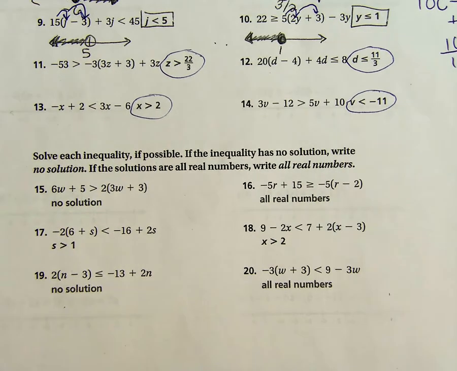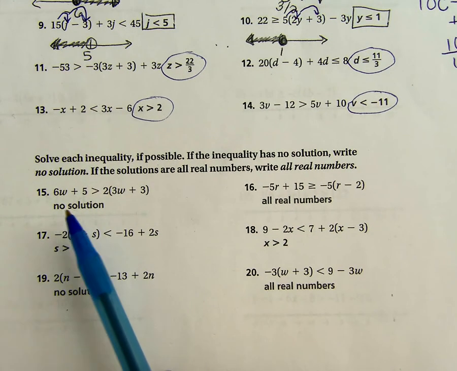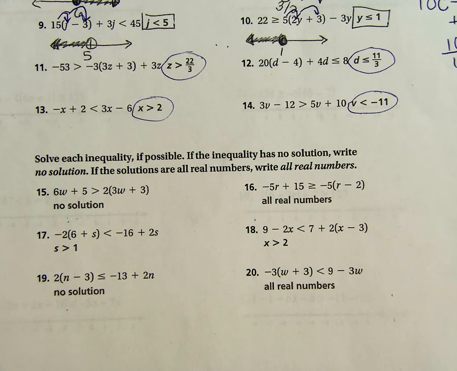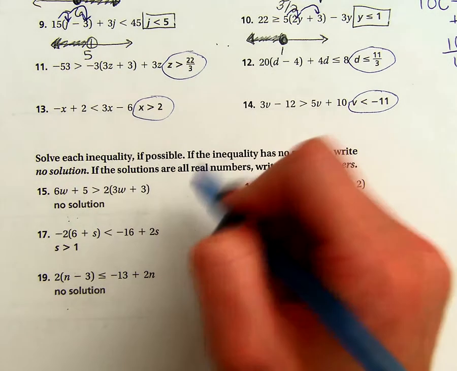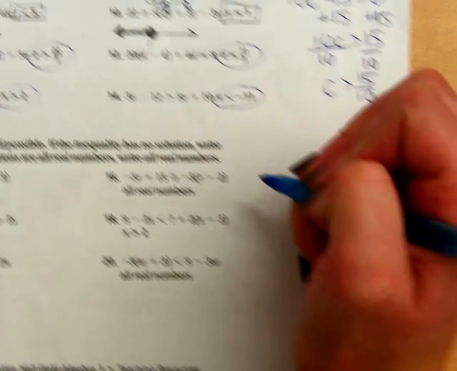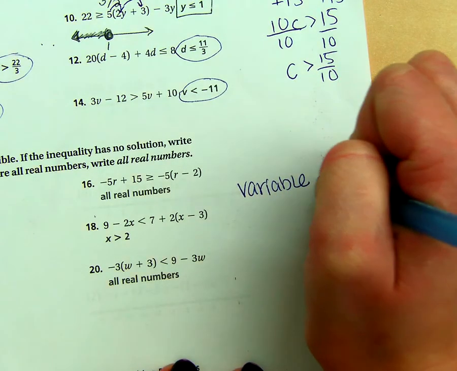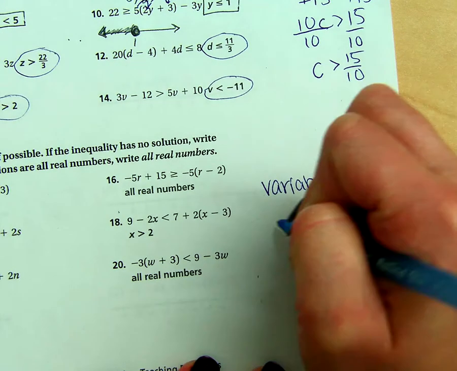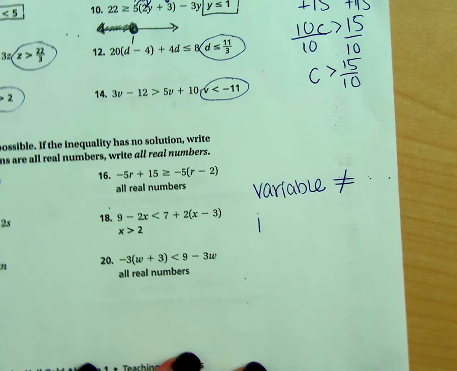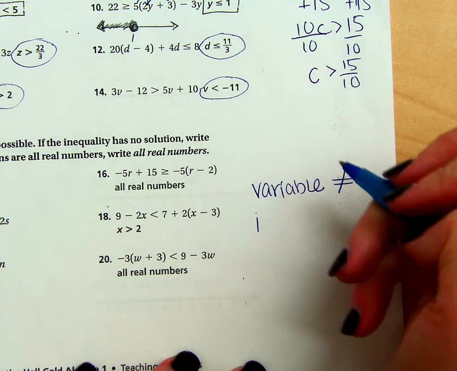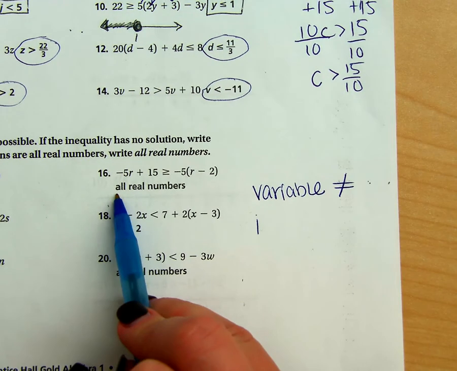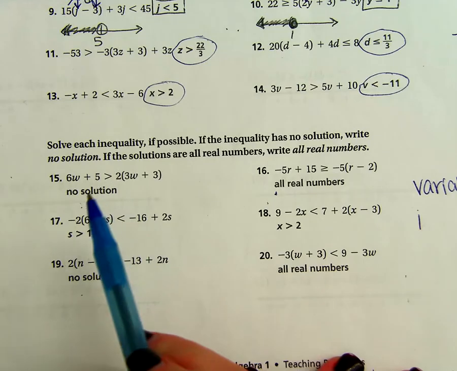The difference is, do you see how some of these answers are no solution and all real solutions? Remember when your variable disappears? When the variable disappears, if the equation was true, it was all real numbers. If the equation was false, it was no solution.